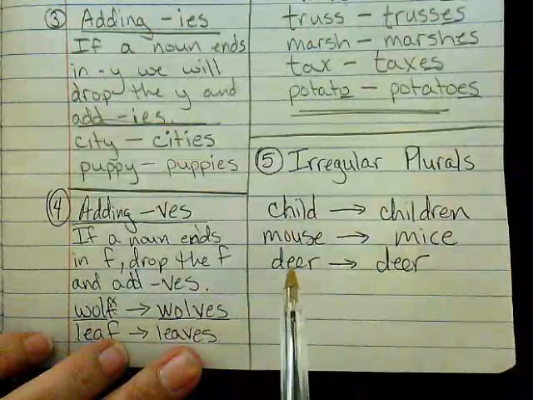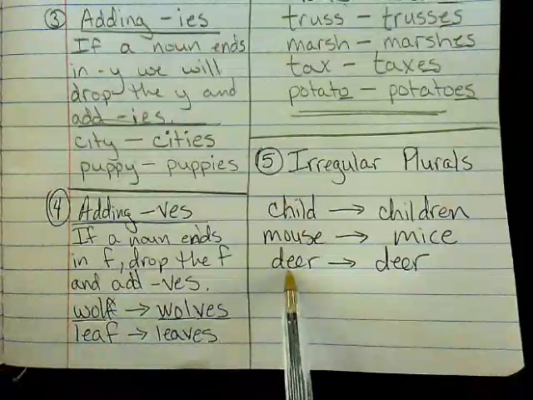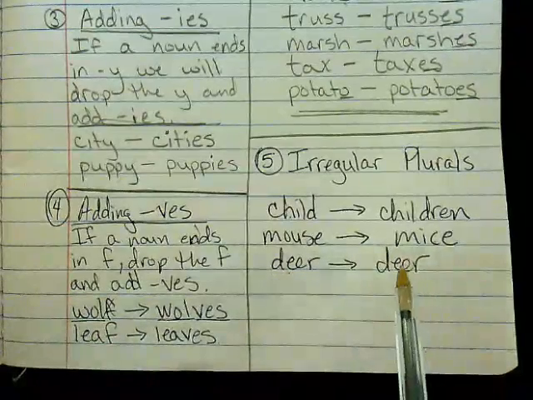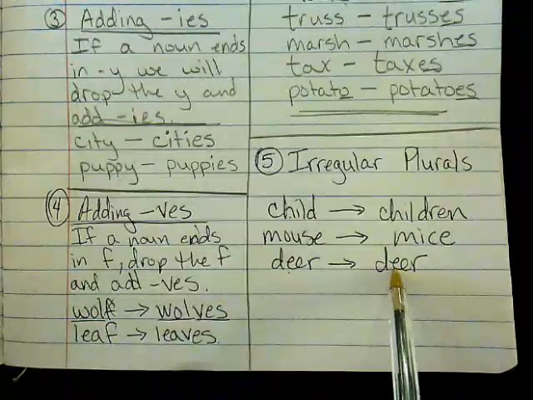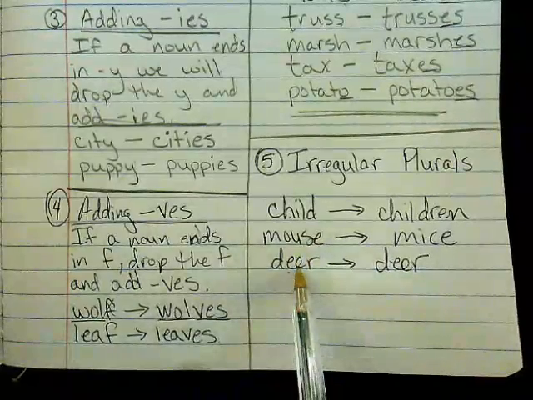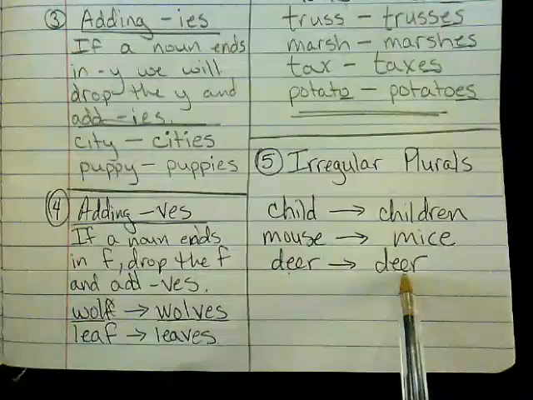In some cases, the word doesn't change at all to make it plural. You have to use the context in which you read it. So if I said, there is a deer in the valley, or there is a herd of deer in the valley, a deer in the valley, there's one. A herd of deer in the valley, that's a lot of them.